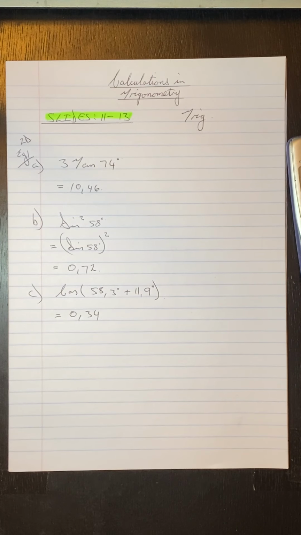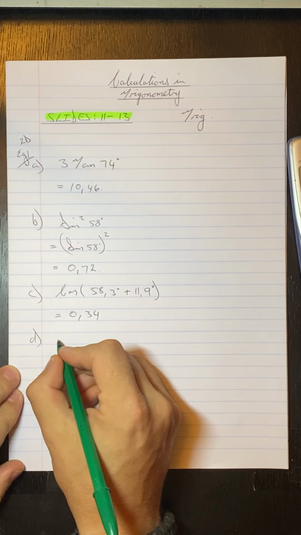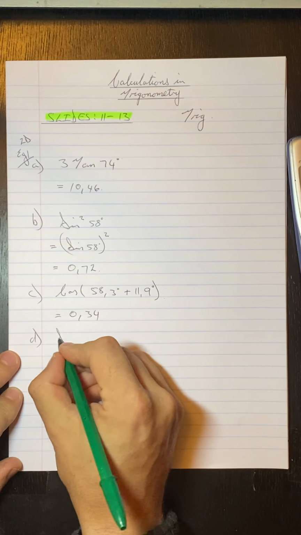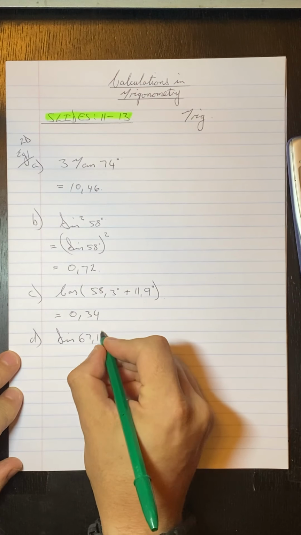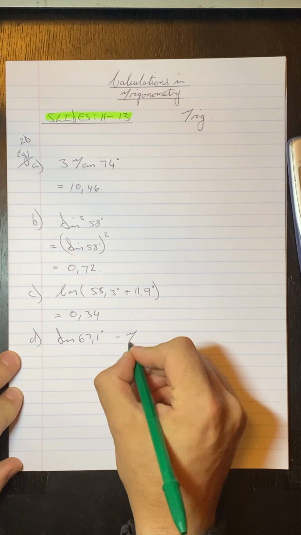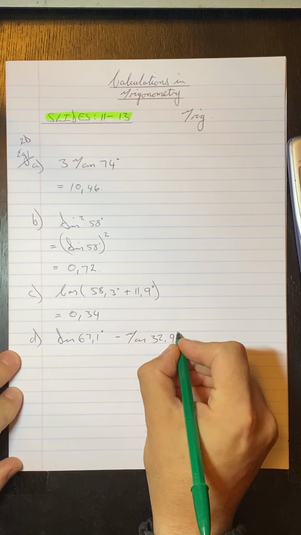Okay. If we look at question D, they're asking us to solve for sine 67.1 degrees minus tan 32.9 degrees.